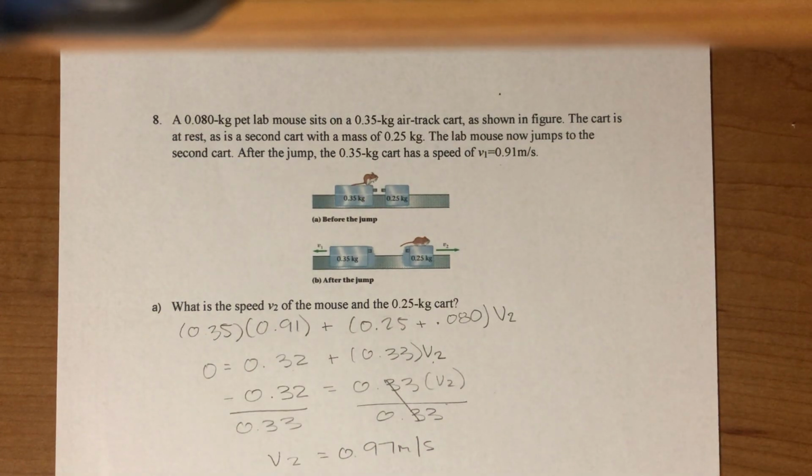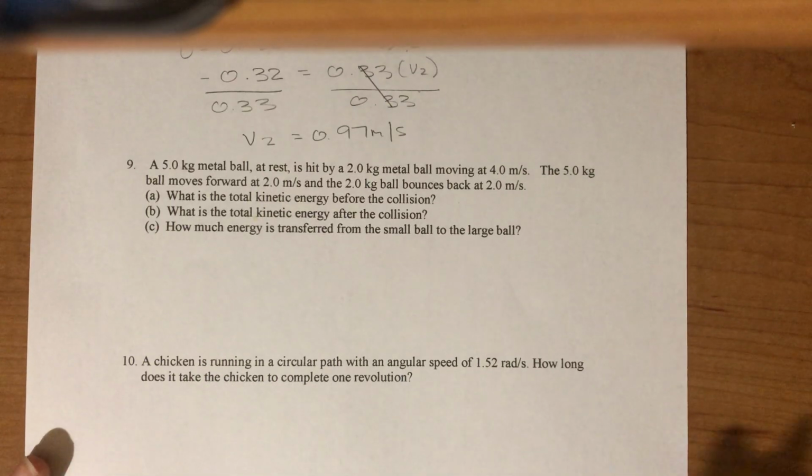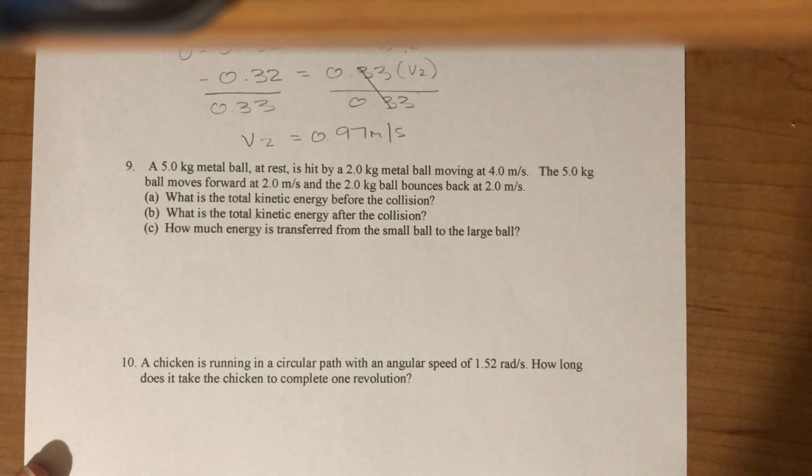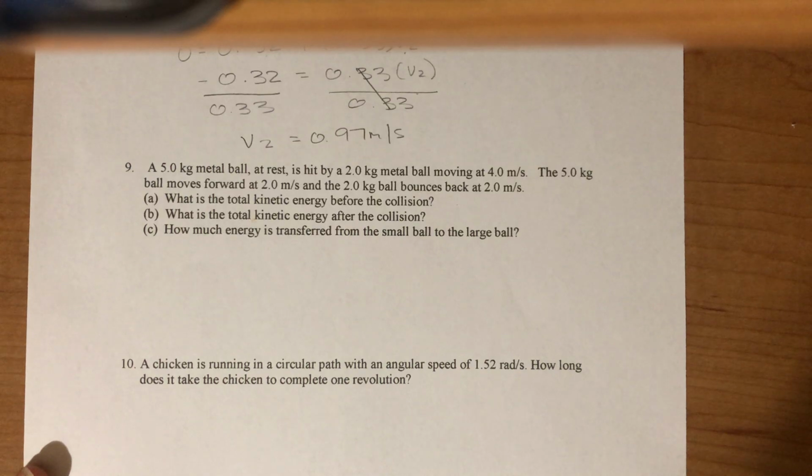And going on to the next question, sorry. This one is asking, a 5 kilogram metal ball at rest is hit by a 2.0 kilogram metal ball moving at 4.0 meters per second.